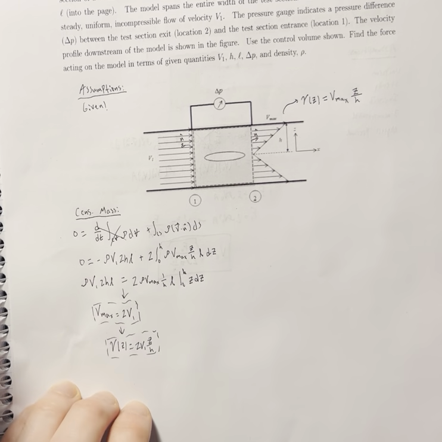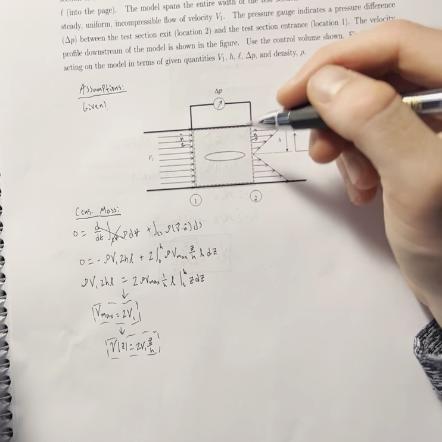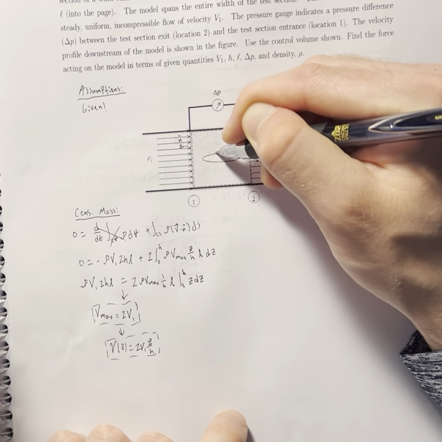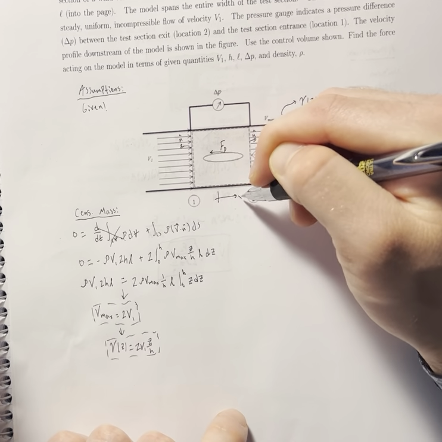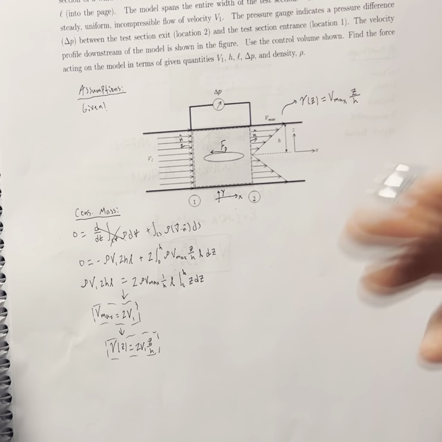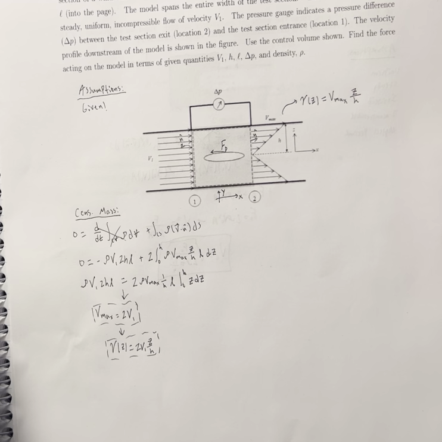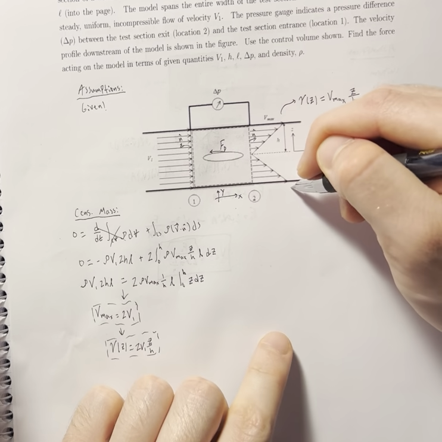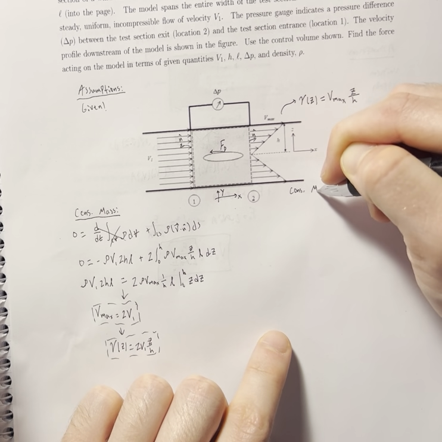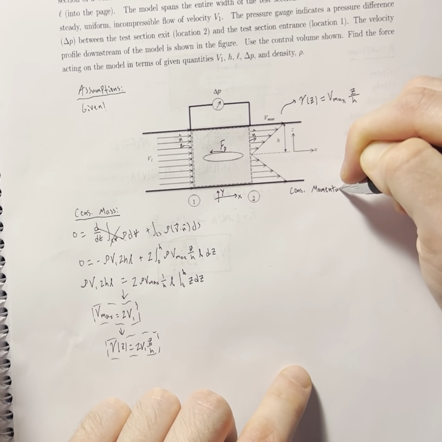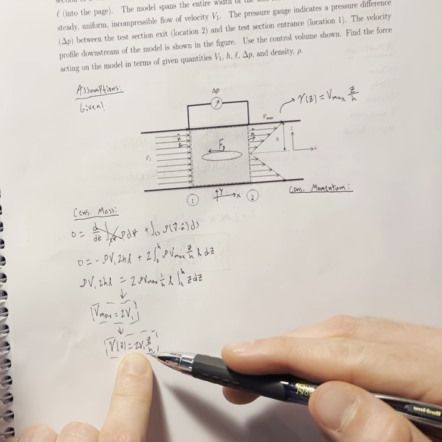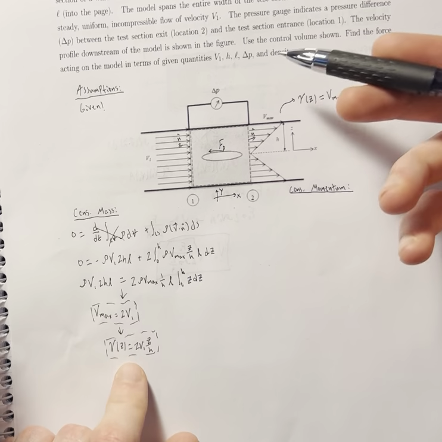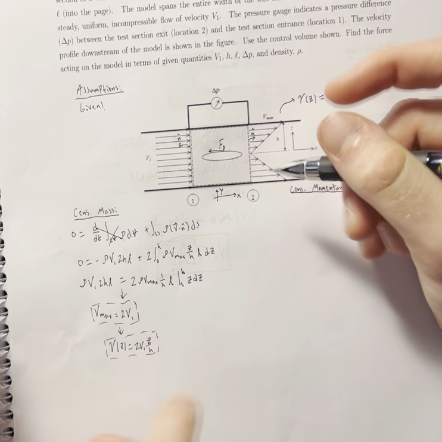All right, so now we want to find the force acting on this model, right? You can draw this force however you want. I'm just going to draw it like, I would call it FD, whatever. And here's our abscissa. It doesn't matter. Draw it the other way if you want. Cool. So now, if we want to find some force, we're going to have to do some conservation of momentum. So let's do that. Again, we can directly use this one now because we have everything in terms of our given quantities, our V1.